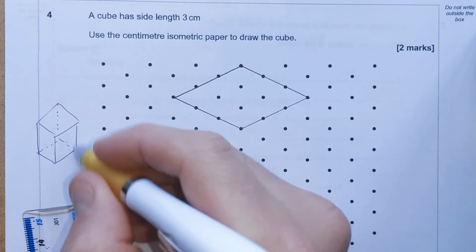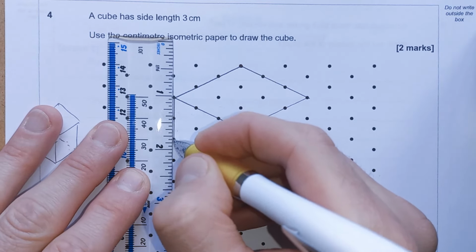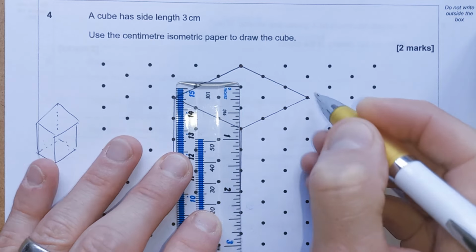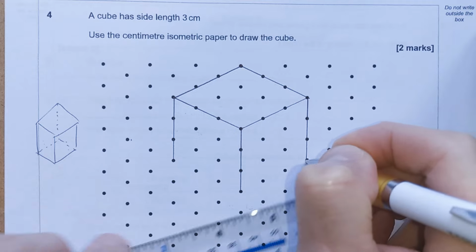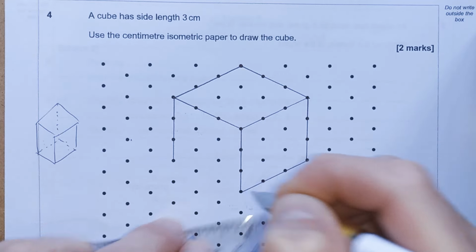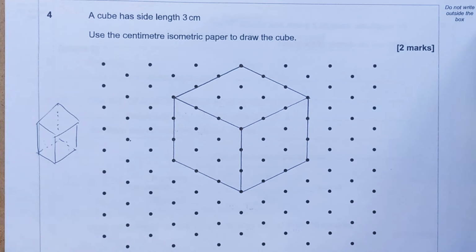So now we want these vertical lines, and they've all got to be 3 centimetres as well. So 1, 2, 3. 1, 2, 3. And we can just join them up. And it should be 3 points each time. 1, 2, 3. There we go. You don't have to position it exactly here, but it should still look like this wherever you put it on the grid.